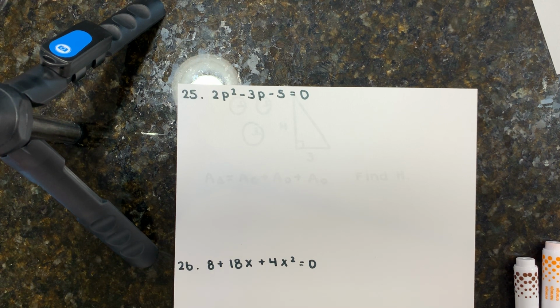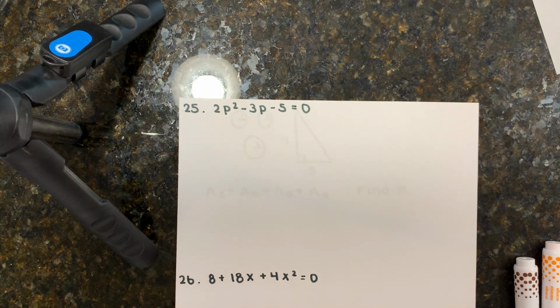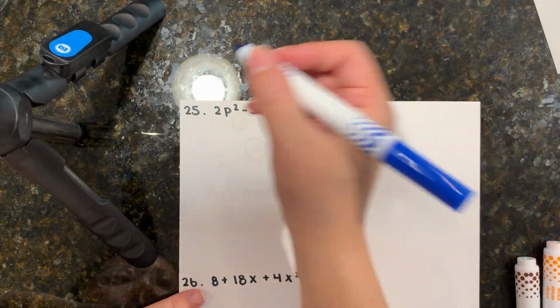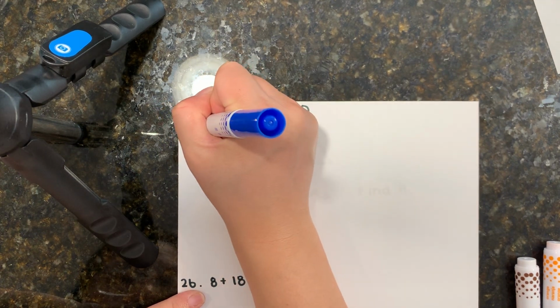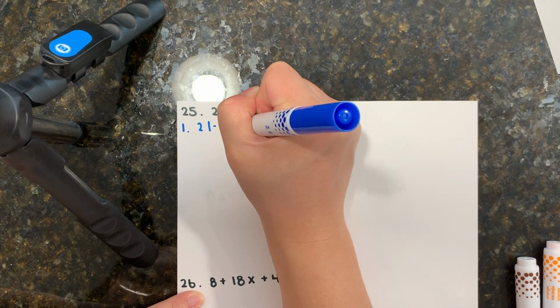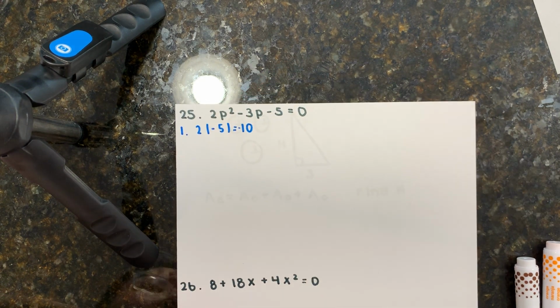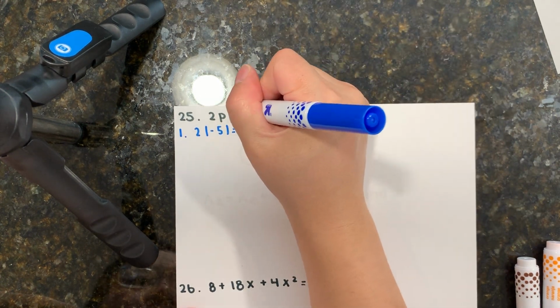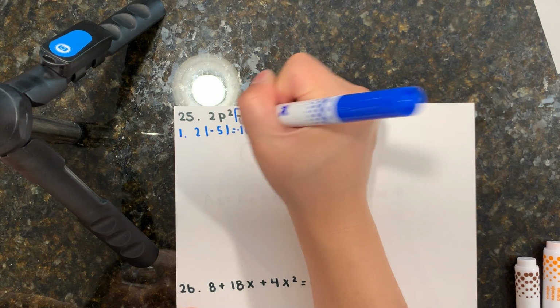Now moving on to number 25. So for this one, I'm going to start by multiplying the first term by the last term, which in this case would be 2 and negative 5. And that gives me negative 10. I need to find the two factors that are going to add up to negative 3.